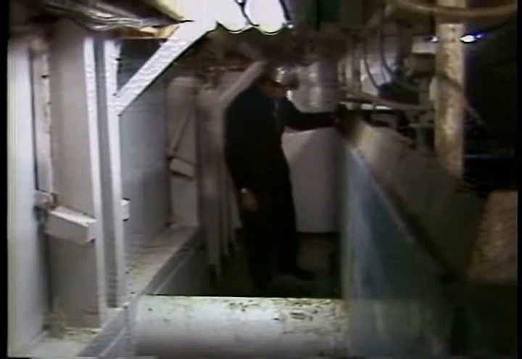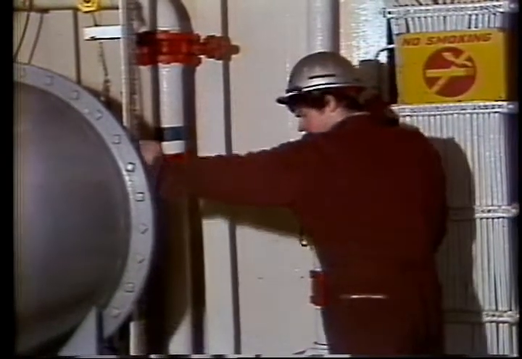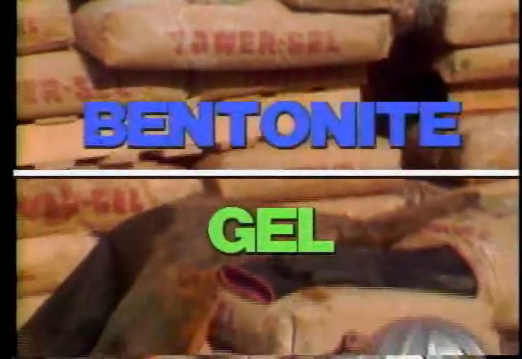Keep one thing in mind. We're not trying to make a mud engineer out of you, so don't ever go second-guessing your mud engineer. What we're trying to do here is give you a little better understanding about what's going on so that you'll know what the mud engineer is looking for. That way, you'll be able to help him better. And as you work your way up to driller, you'll understand a little better exactly what the mud should be doing for you. The first thing we'll look at is an additive called bentonite.